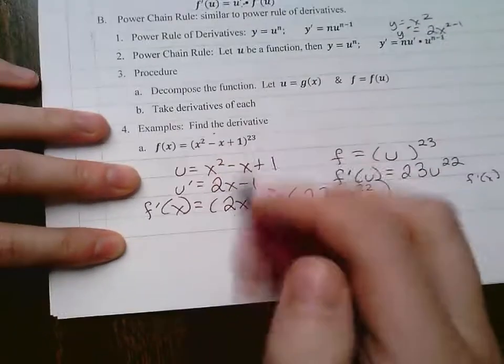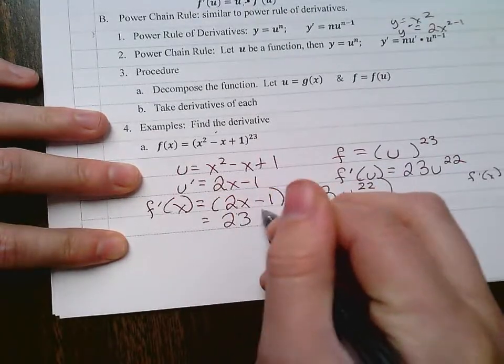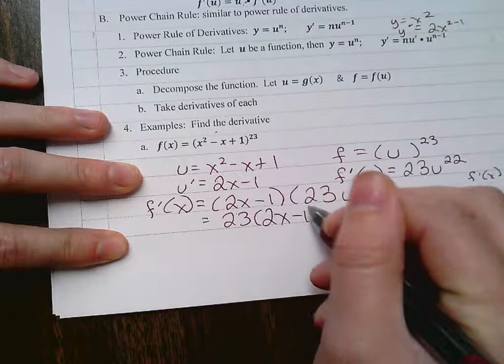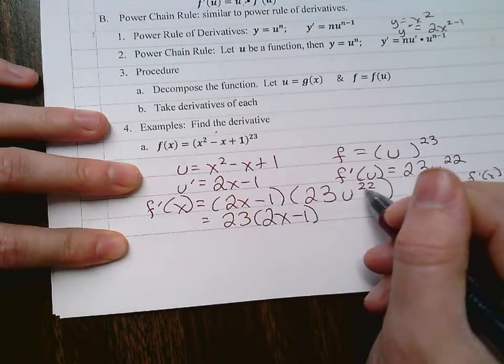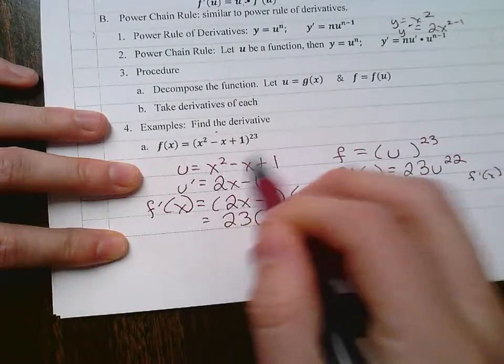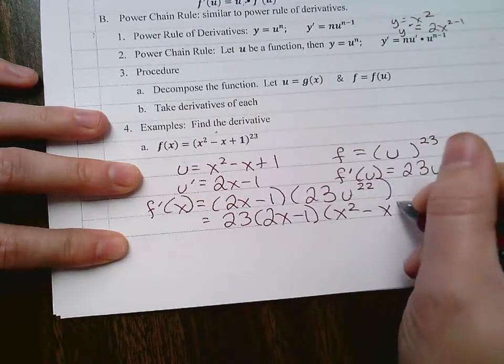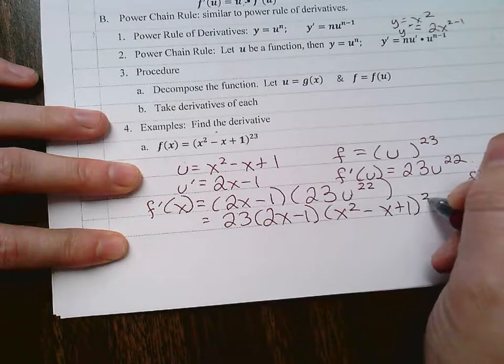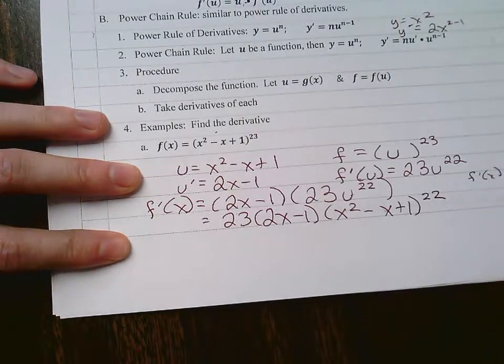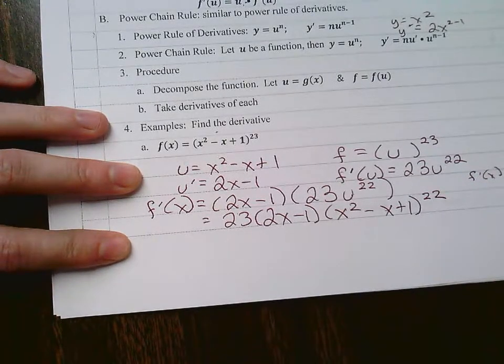So 23 times 2x minus 1 times u to the 22nd. U is this thing. Okay, there you go. That is the chain rule.